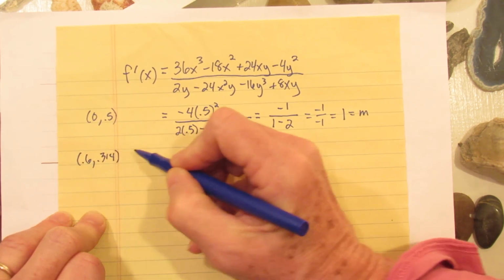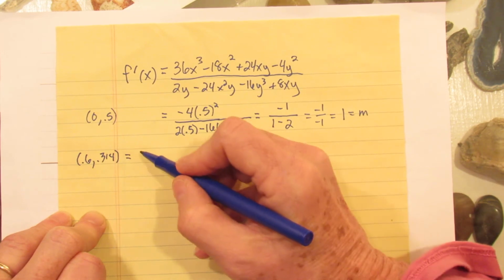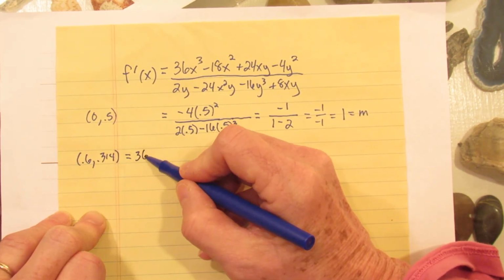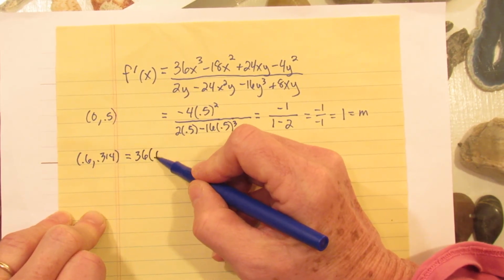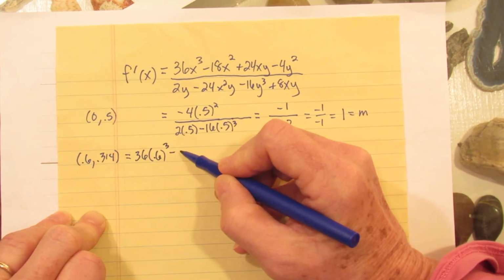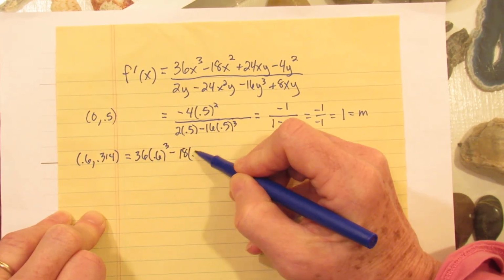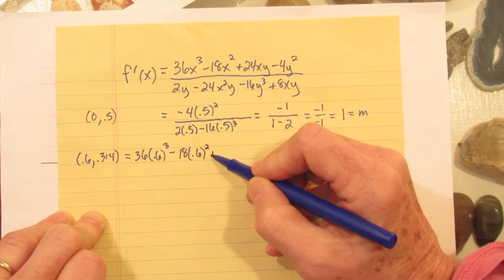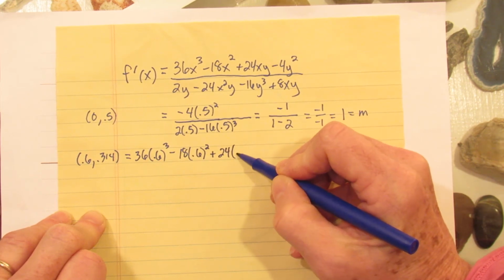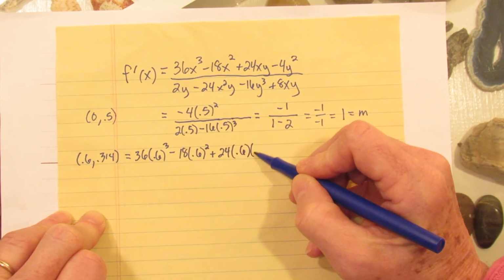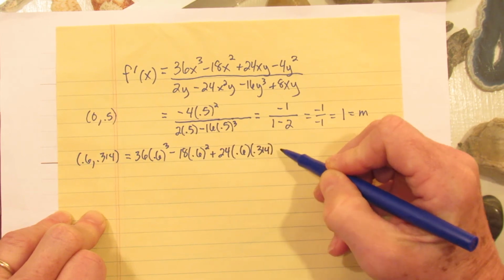0.6, 0.314, it's a little bit messier. So we have 36, the x is 0.6, and I will plug 0.6 everywhere there's an x. And then the y is 0.314.